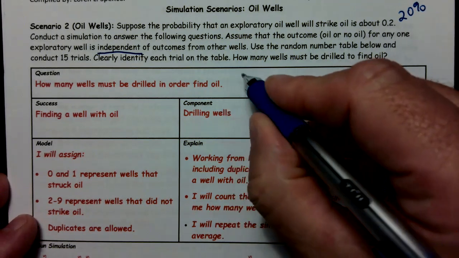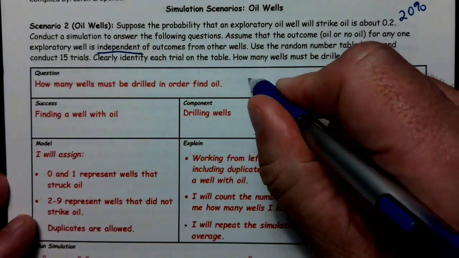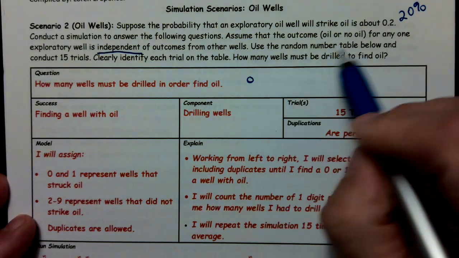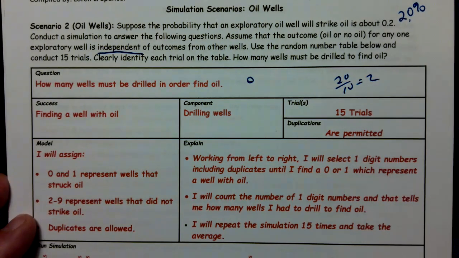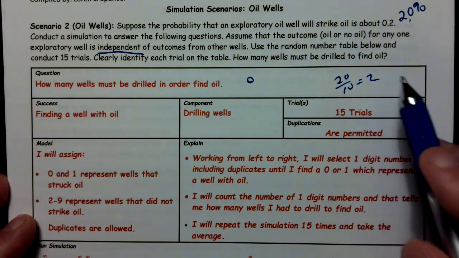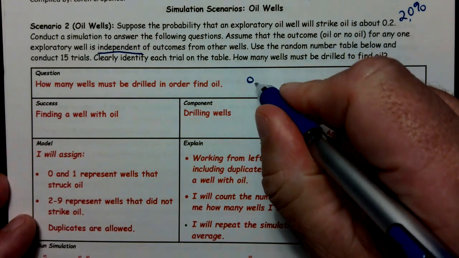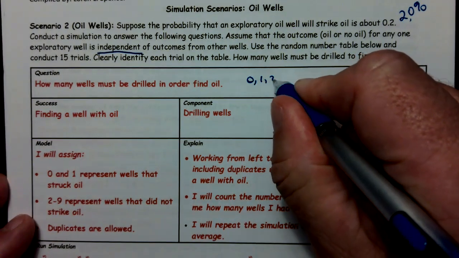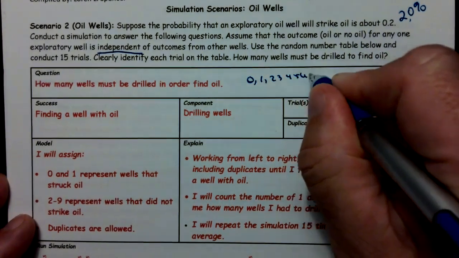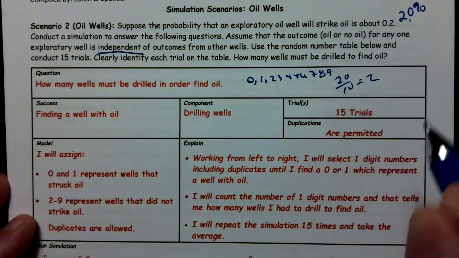All right. In this case, we have 20%. 20 is divisible by 10. That gives me a whole number. If I end up with a whole number, I can use one-digit numbers, so I don't have to use two-digit. And so the numbers I can use are 0, 1, 2, 3, 4, 5, 6, 7, 8, 9.